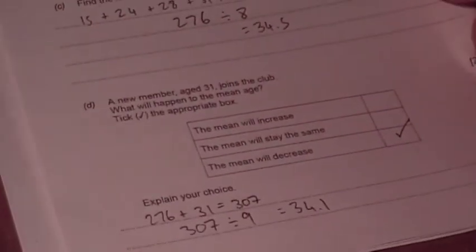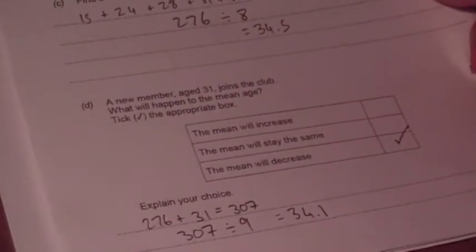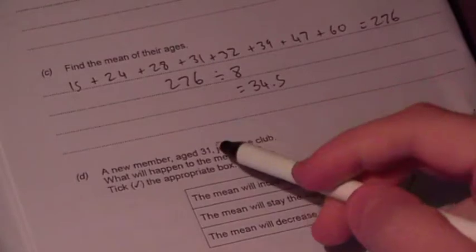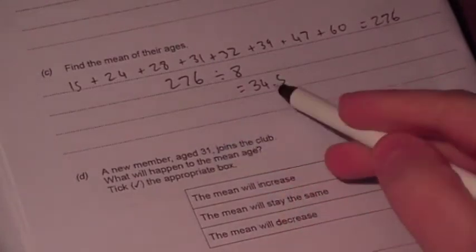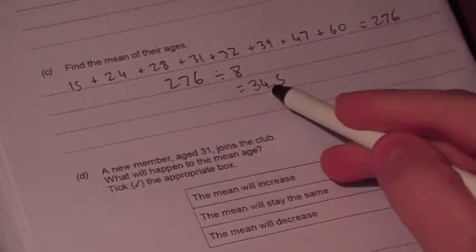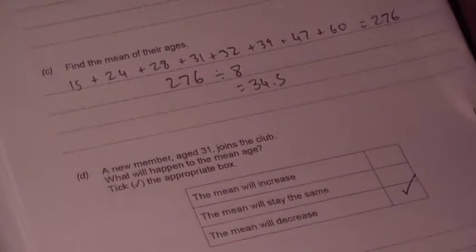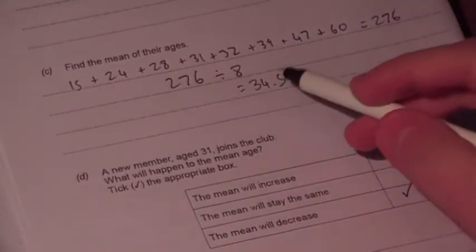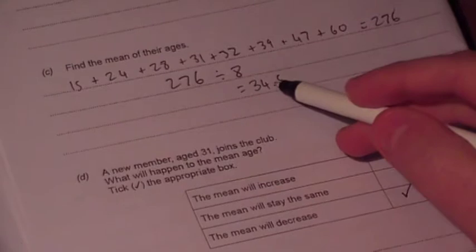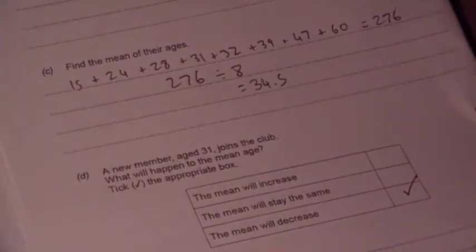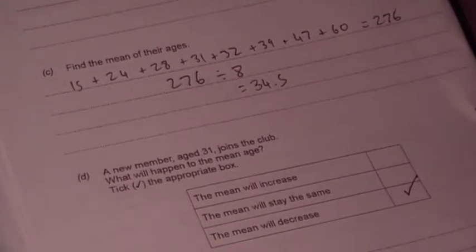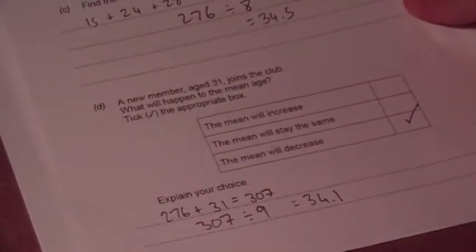Okay, but a general rule is if you add someone bigger than the mean, then the total will increase. You'd be dividing by one extra, so you'd come out with a number bigger when you do your division. If we added a member to the club who was exactly 34.5, there would be no change at all in the mean. But because we're adding someone younger, the new mean will actually decrease.